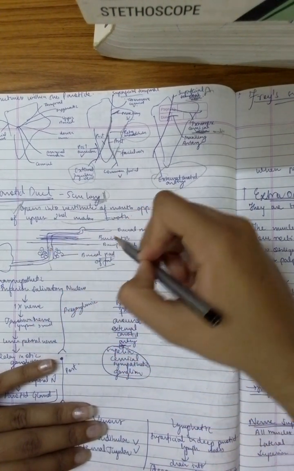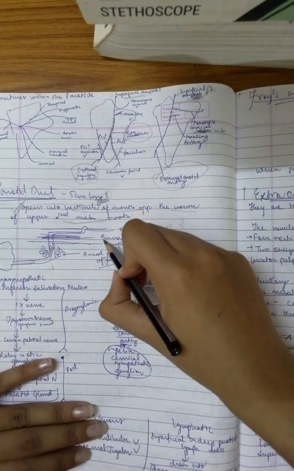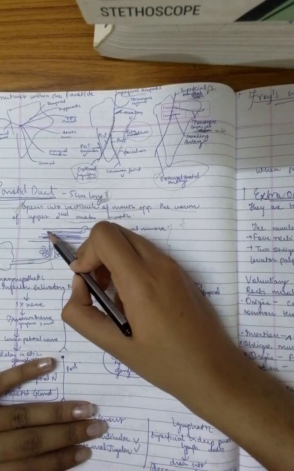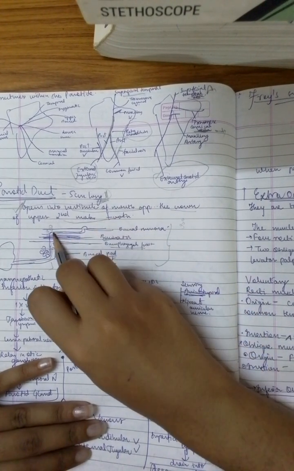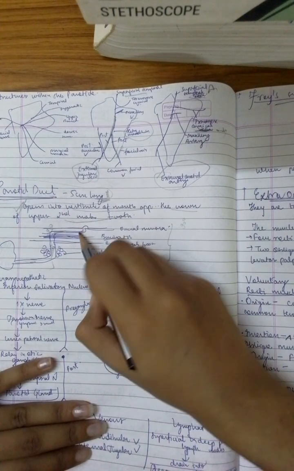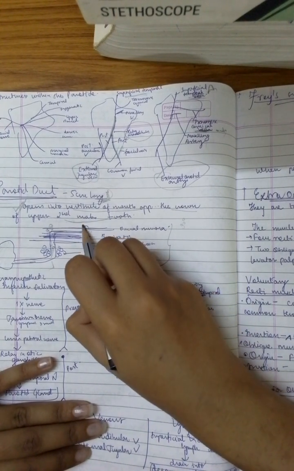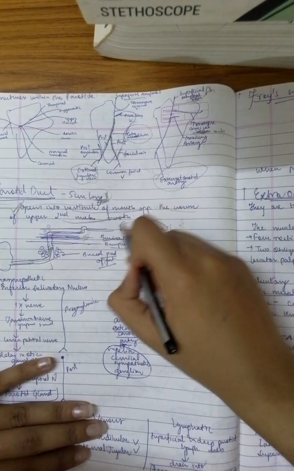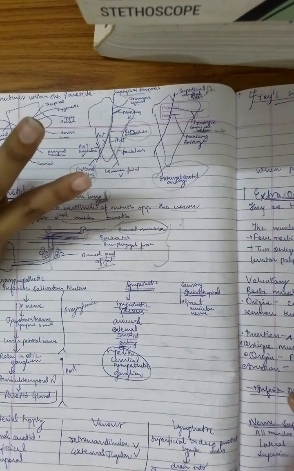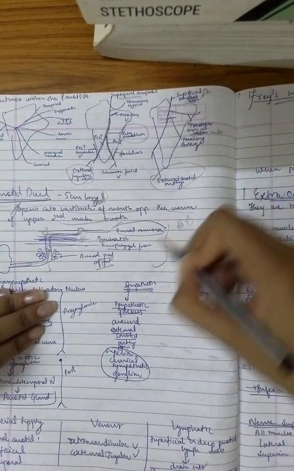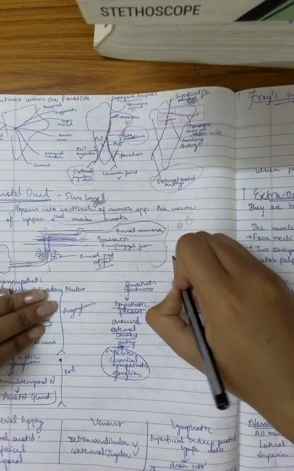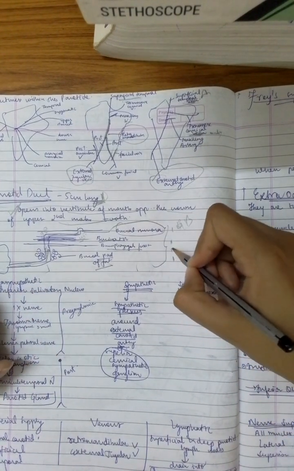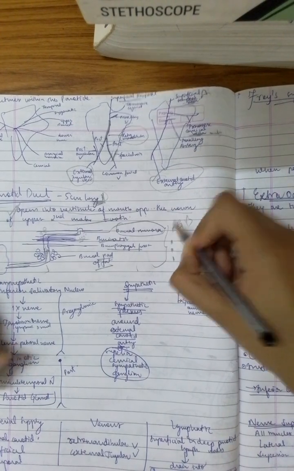Then it pierces the buccopharyngeal fascia. Then it pierces the buccinator muscle, and then it turns. It takes another 90-degree turn, and then it passes along. Then again it takes a 90-degree turn, and then pierces the buccal mucosa. So the structures it is piercing are 4, from below upwards: buccal pad of fat, buccopharyngeal fascia, buccinator muscle, buccal mucosa.